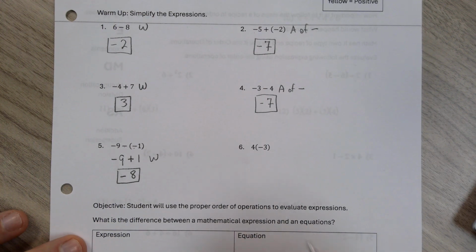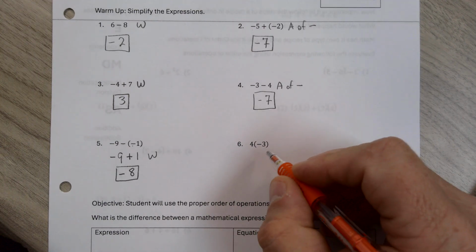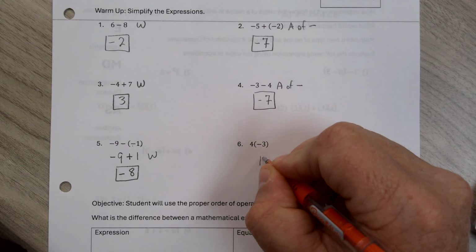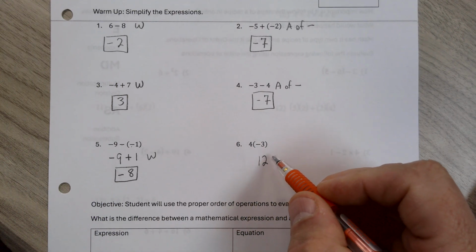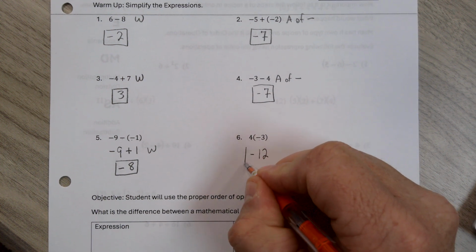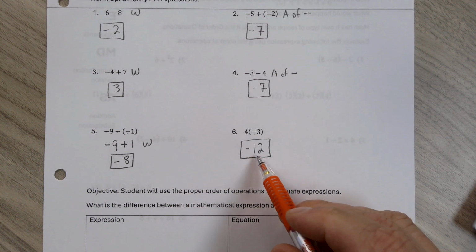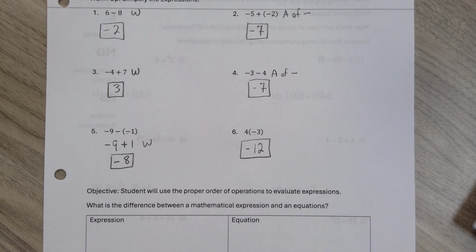All right, and then for our last one here, this is neither a war nor an alliance because this is multiplication. So for multiplication, we multiply the numbers, we get a 12, and then is it positive or negative? Well, there's only 1 negative here, so there's nothing to cancel it because negatives cancel in pairs. That's our rule for multiplying and dividing. And so -12 would be your answer.